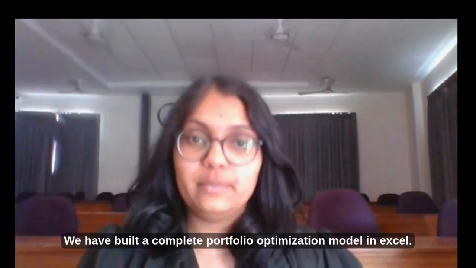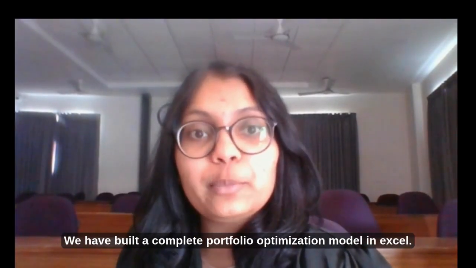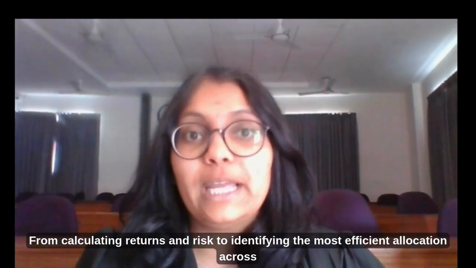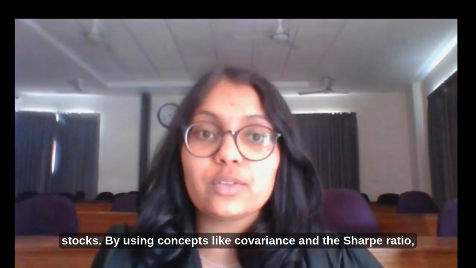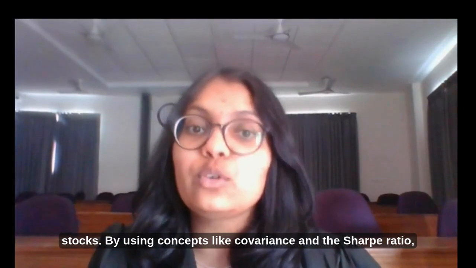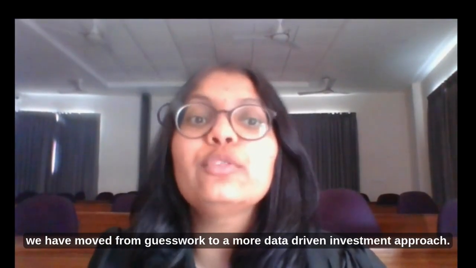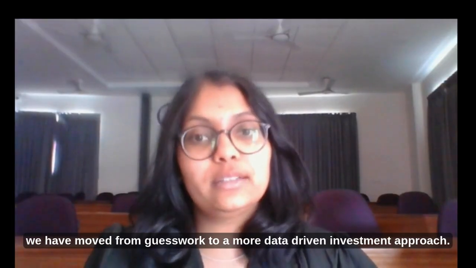And that's a wrap. We have built a complete portfolio optimization model in Excel, from calculating returns and risks to identifying the most efficient allocation across stocks. By using concepts like covariance and the Sharpe ratio, we have moved from guesswork to a more data driven investment approach.